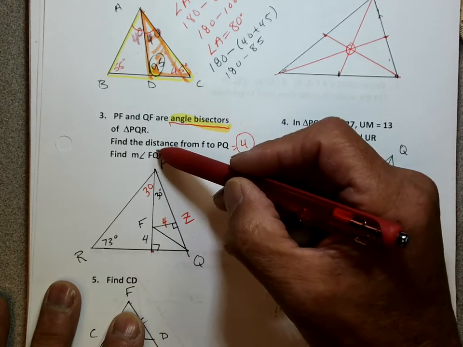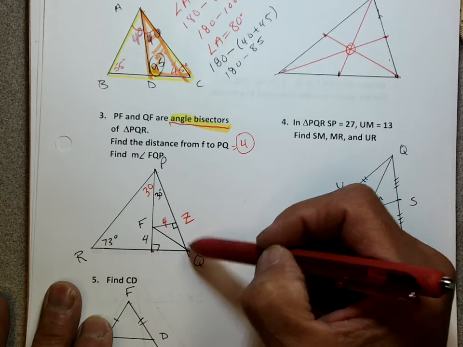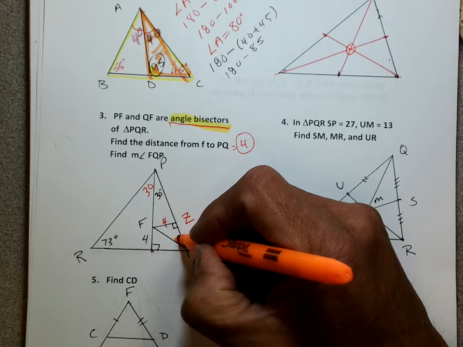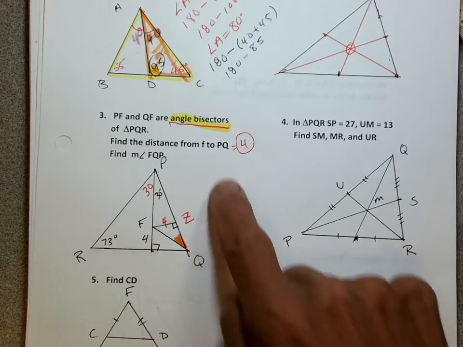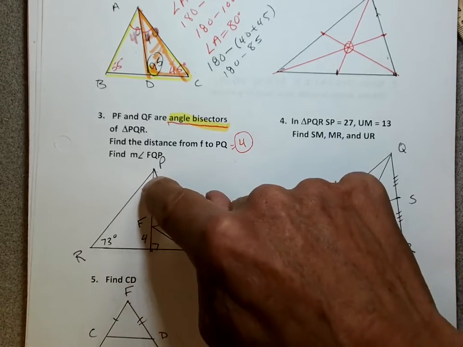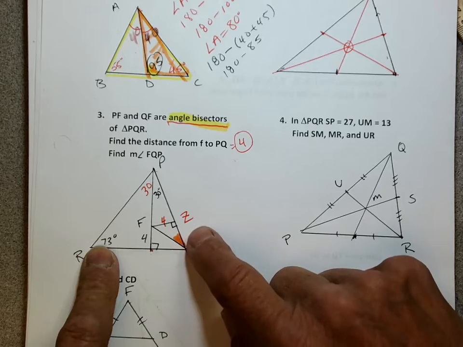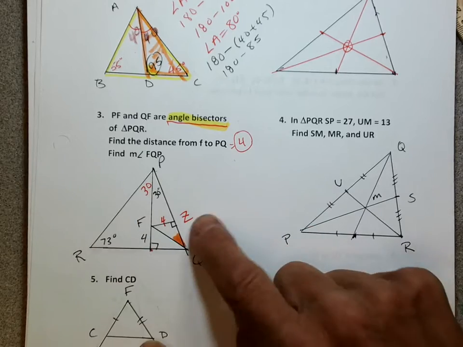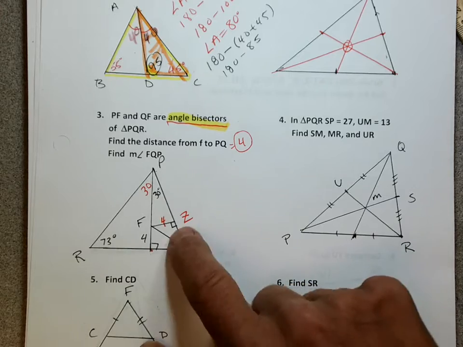Now let's find the measure of angle FQP. Let me highlight it so you see. It's this angle right here. Let's see how I can do that. Again, let's go back to how many degrees are in a triangle: 180 degrees. If I take 60 plus 73 and subtract from 180, what's left over will be all of angle Q, and I'll cut that in half because we bisect.